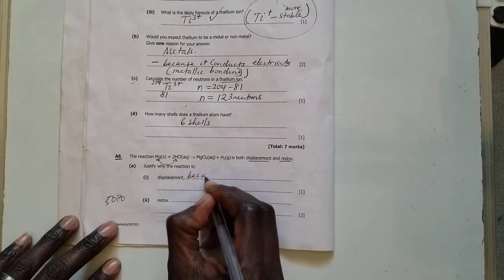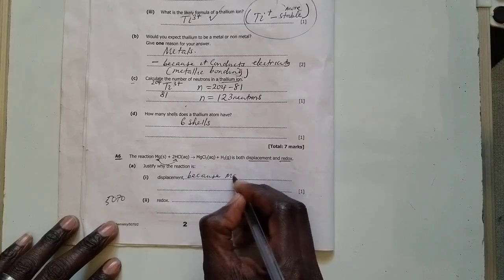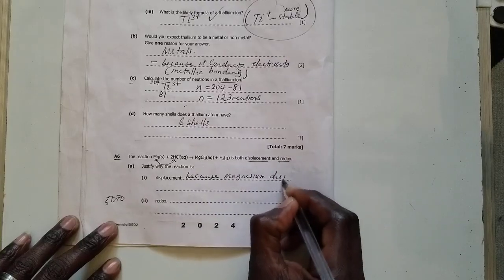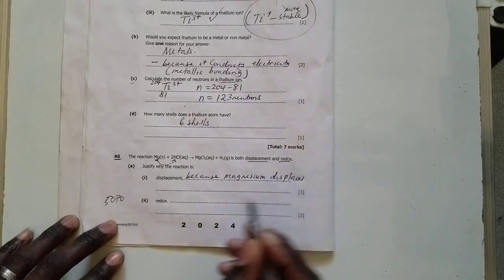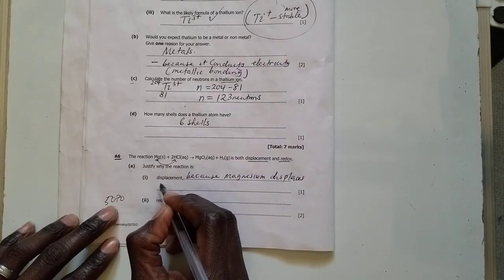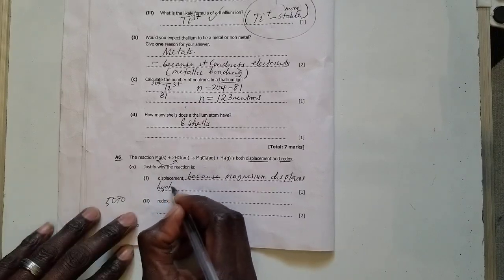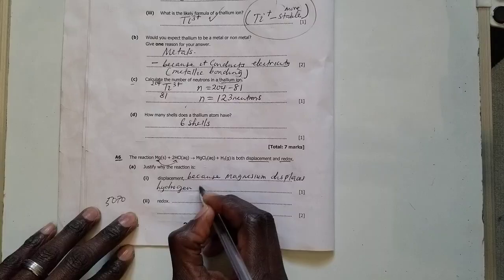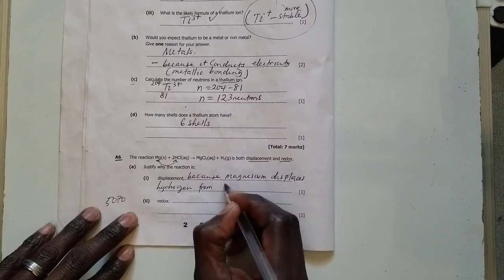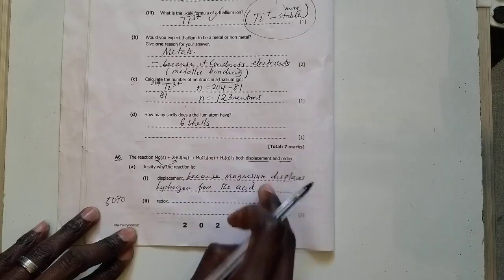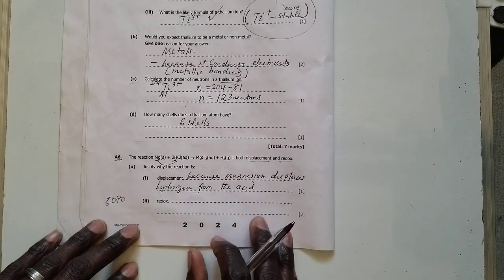I could simply say because magnesium displaces hydrogen from the acid. So that is why we are simply saying that that is a displacement.